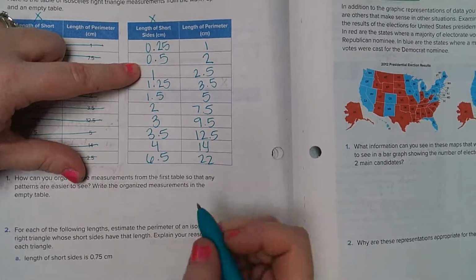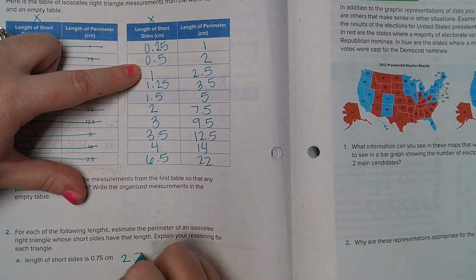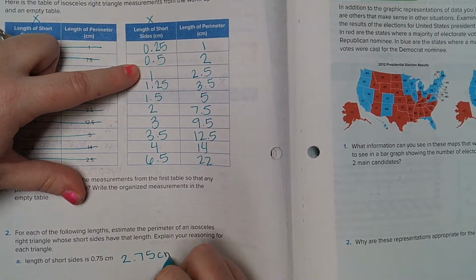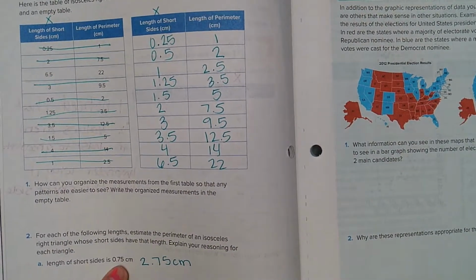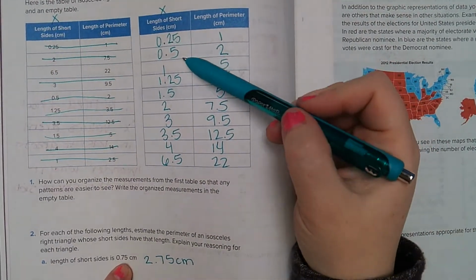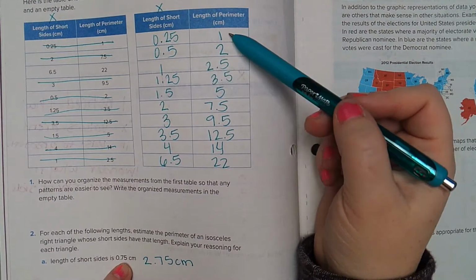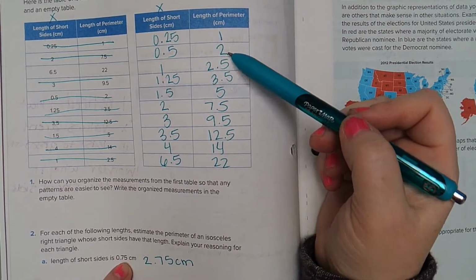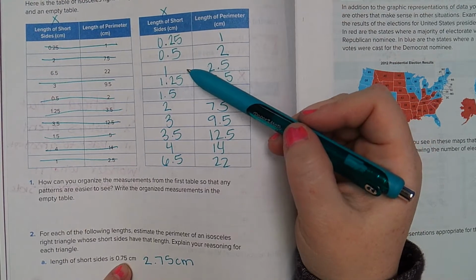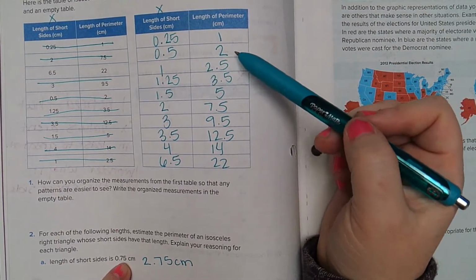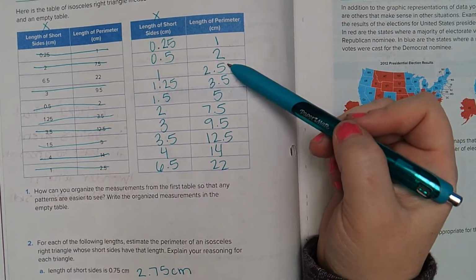So 2 1/4. My first thought when I saw 3/4, I was like, oh, I can add 1/4 plus a half, which is 3/4. But that would give me 3, which is more than the perimeter of this triangle with the length of 1. So then I thought it must be in between there.